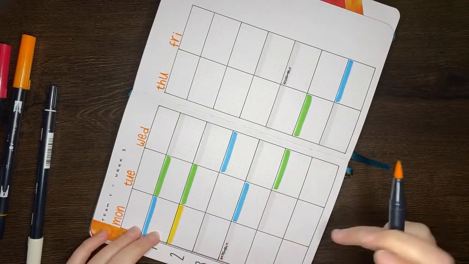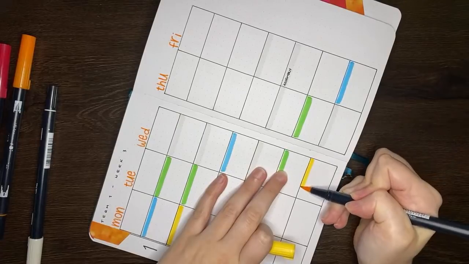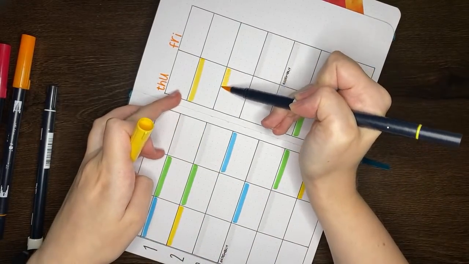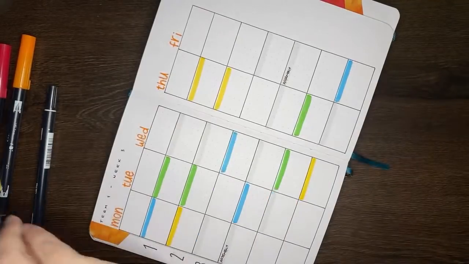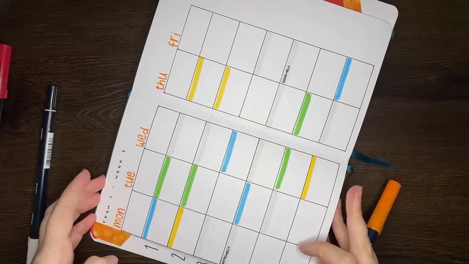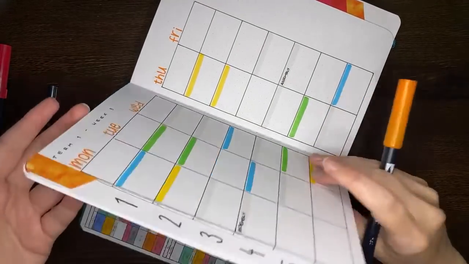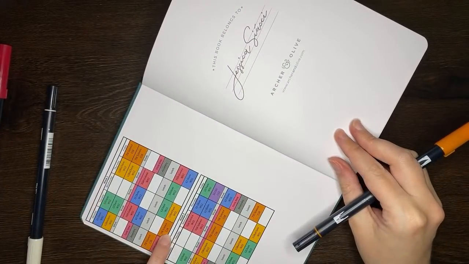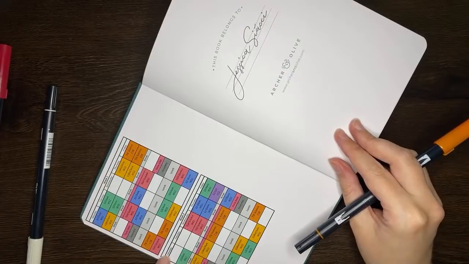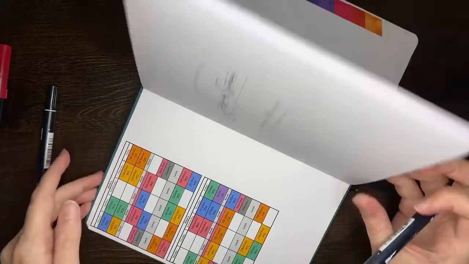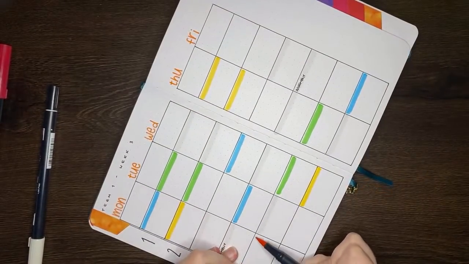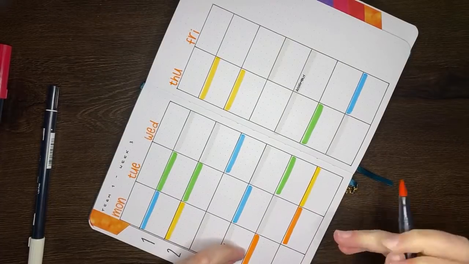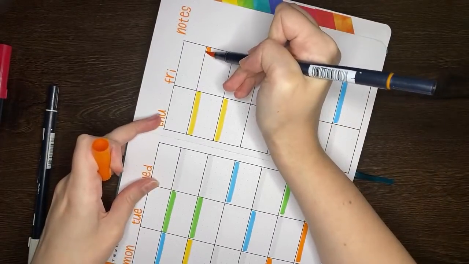2, break, 6, 1, 2. Bing, bing. And orange from our little year 7 class. 5, 6, break, break, double.